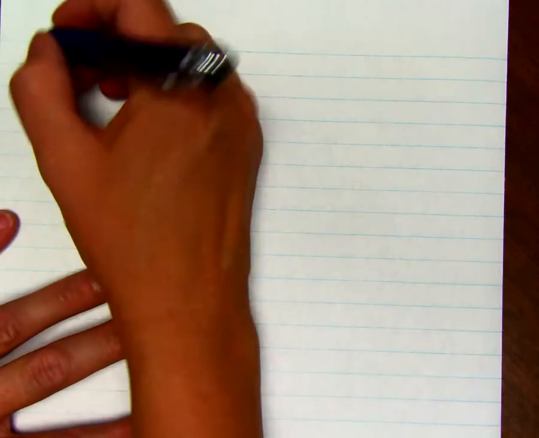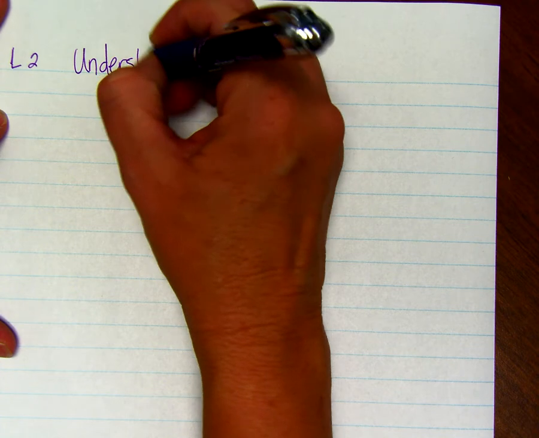This is lesson 2 in algebra. Don't forget, you're going to write at the very top of the page. We're going to talk about understanding variables and expressions.